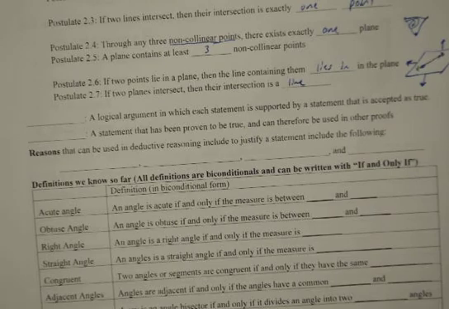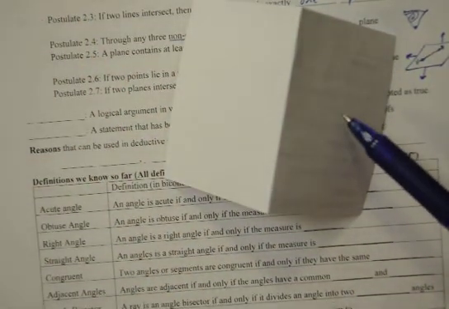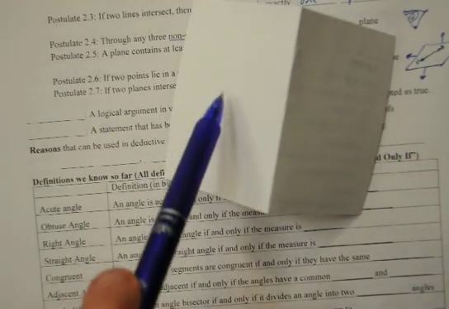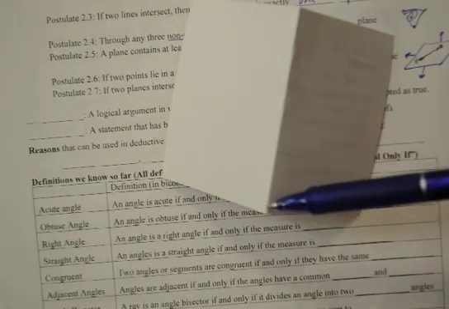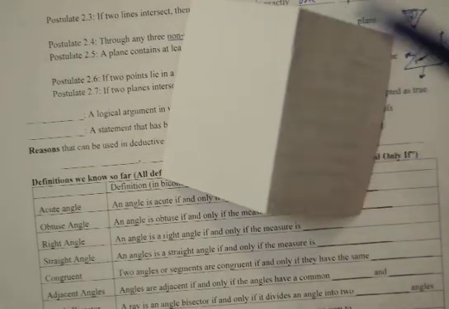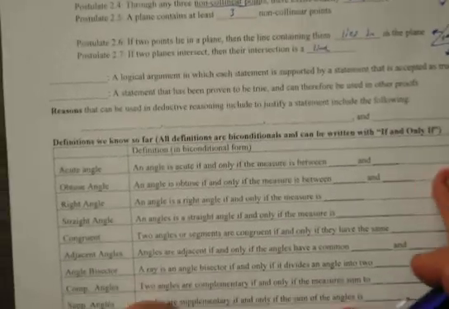If two planes intersect, think of it like this. I've got this plane. I've got this plane. This is a line. They're intersecting right here. Think of that as like a line. So when two planes come together, they make a line.